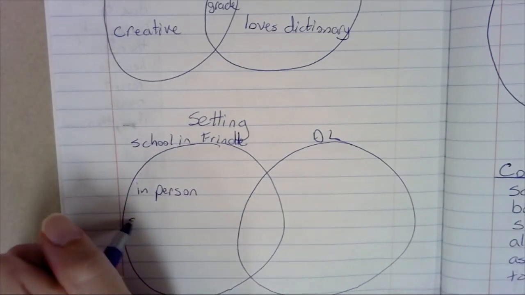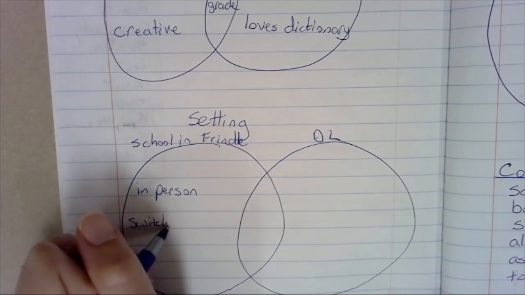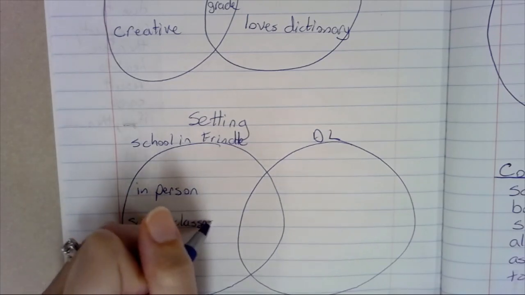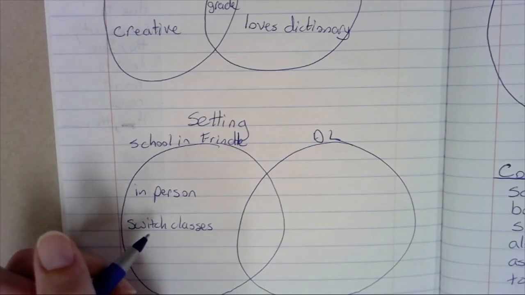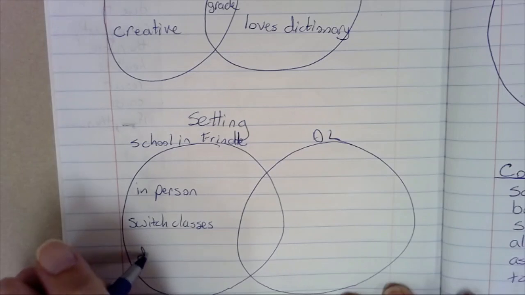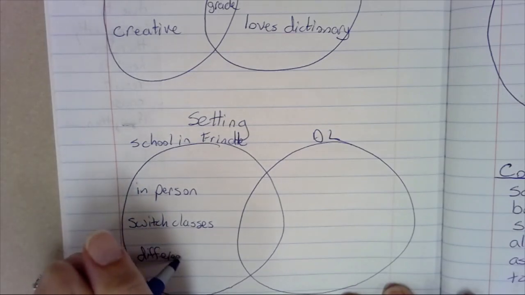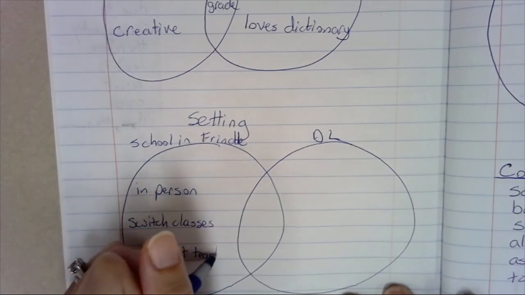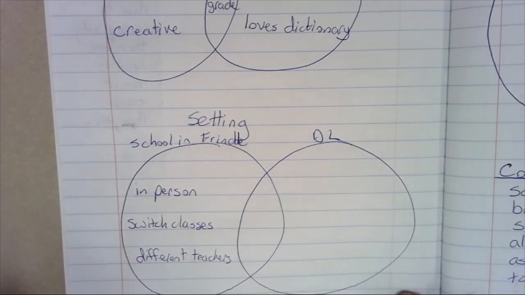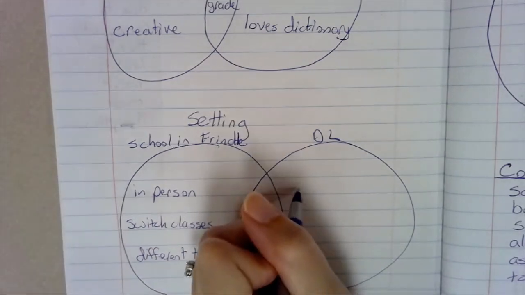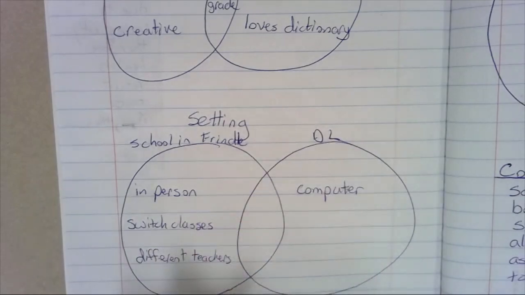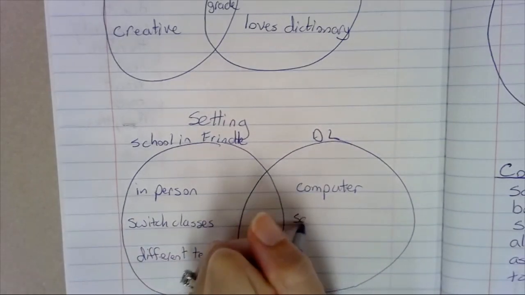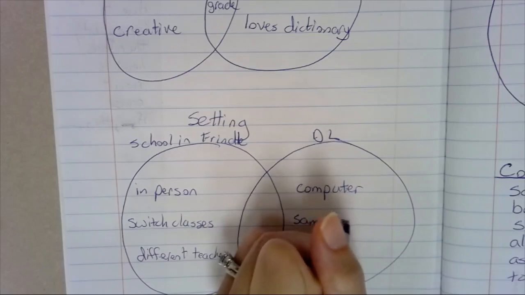They switch classes in Frindle. I think Miss Granger was his last class that he went to. And then he has different teachers. Miss Granger is just his ELA teacher. Different teachers. In distance learning, you don't go in person, you're on the computer. And you have the same teacher for all your subjects.